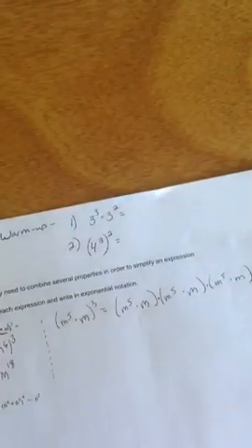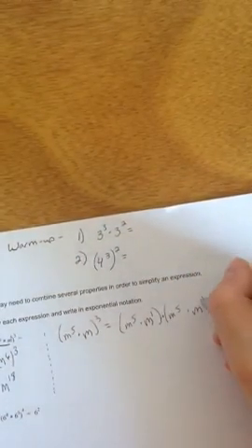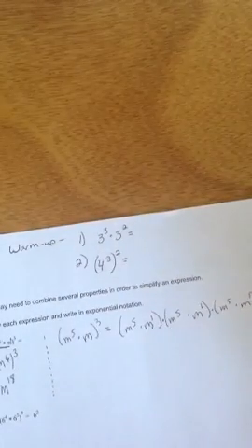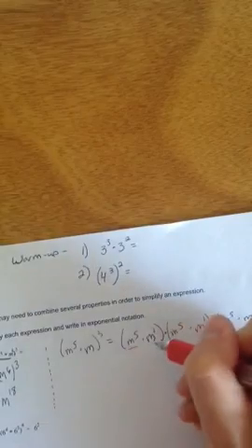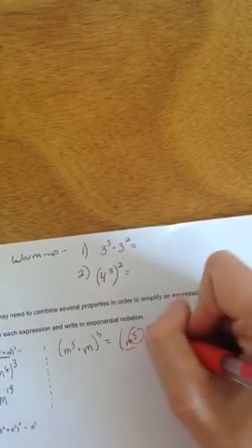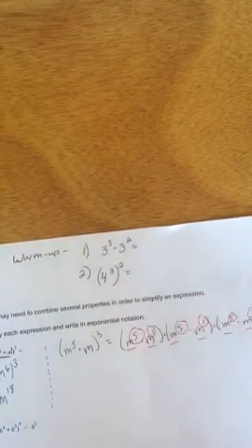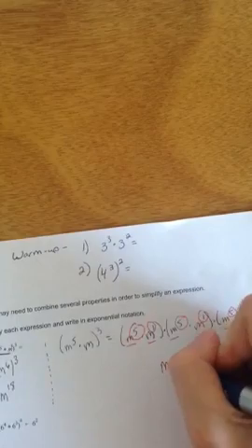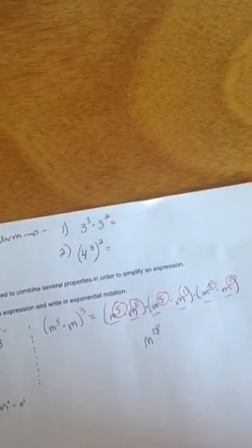Then I have invisible 1s as my exponents here. Because all of these m's are the same base, I can add all these exponents: 5 plus 1 plus 5 plus 1 plus 5 plus 1, which gives me m to the 18. So there's that final problem. Sorry if I was a little shaky there.